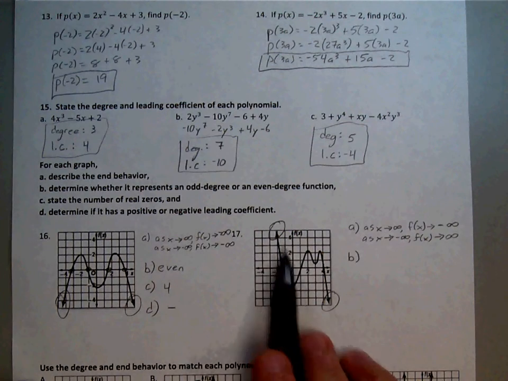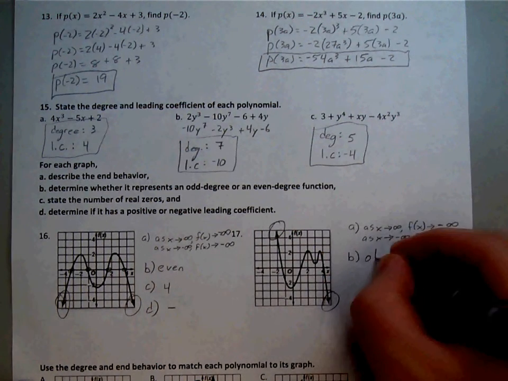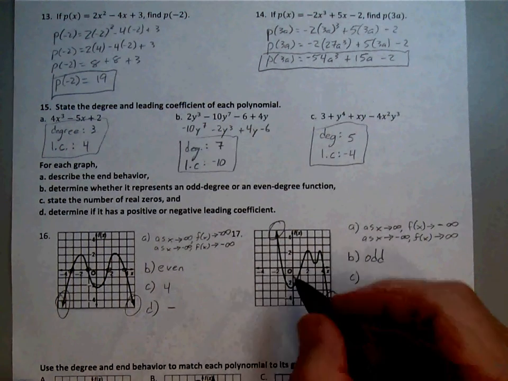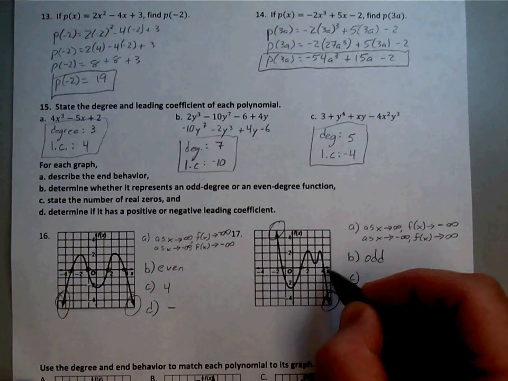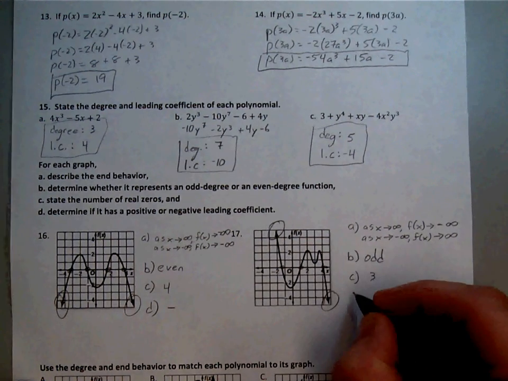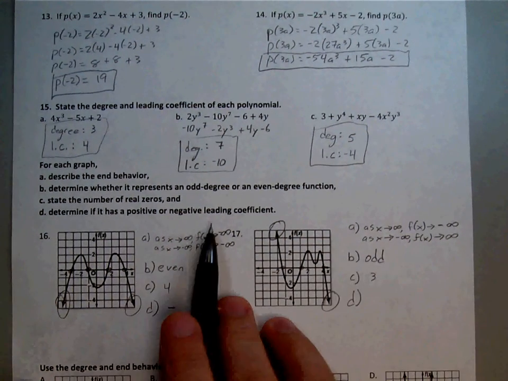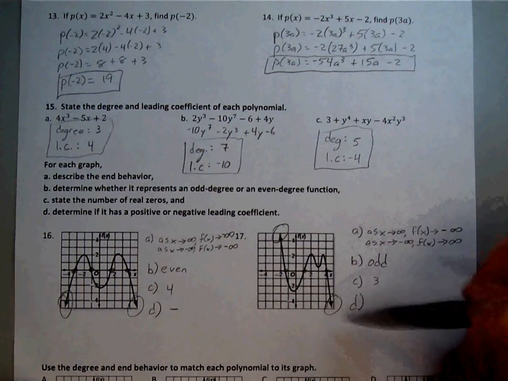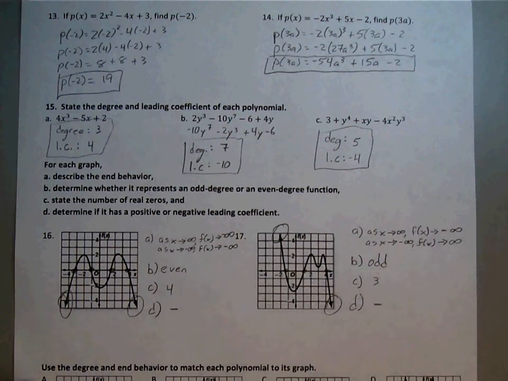Odd or even? Well, the two sides are pointing different directions. That means it's odd. Number of real zeros. How many x-intercepts? 1, 2, 3. Positive or negative leading coefficient. Look at the right side. Remember, not the left. It's always the right. The right side's pointing down, which means it was negative.